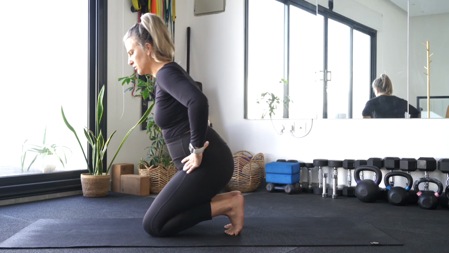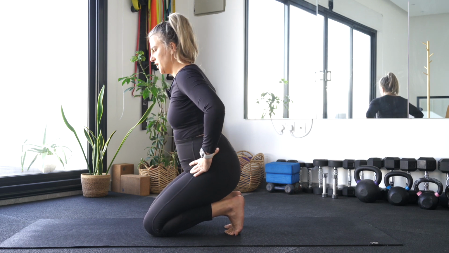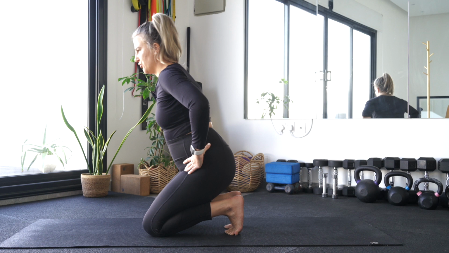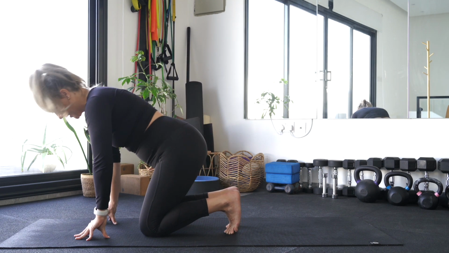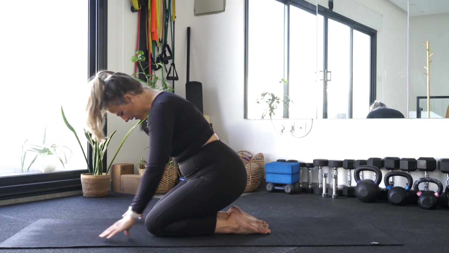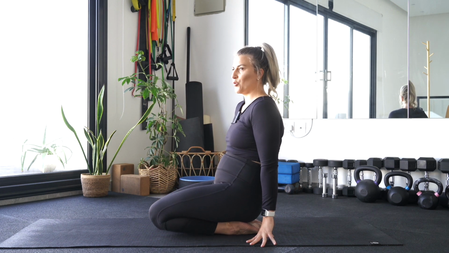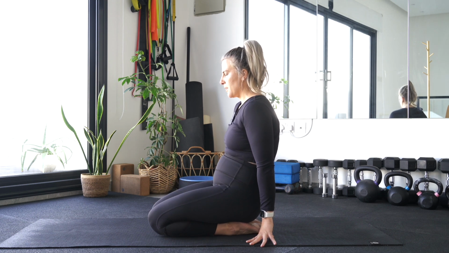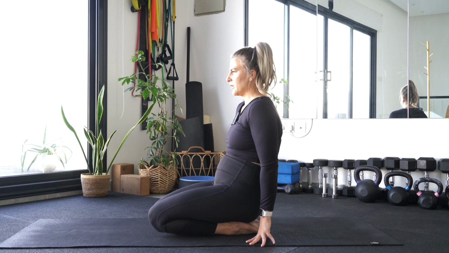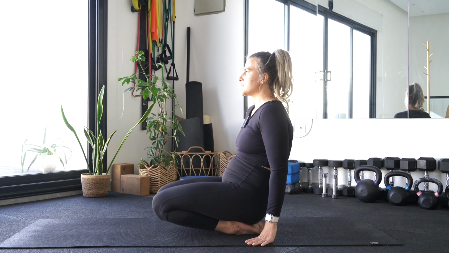5 more. 4, 3, 2, and 1. Coming back again, tucking the toes, and then seeing one by one. It's going to be more difficult to move through here now. 5 more. 4, if you're going both legs.